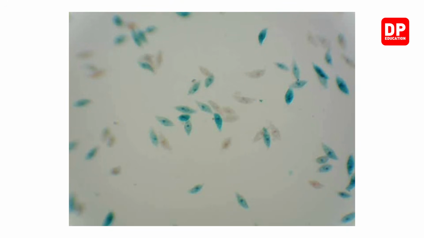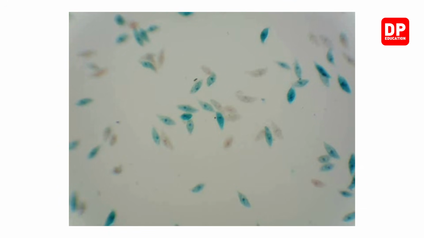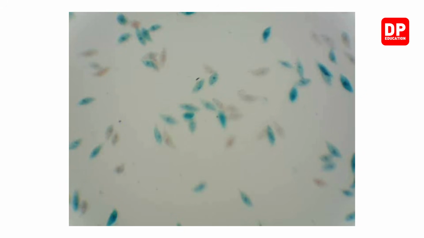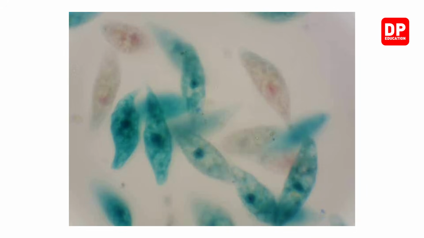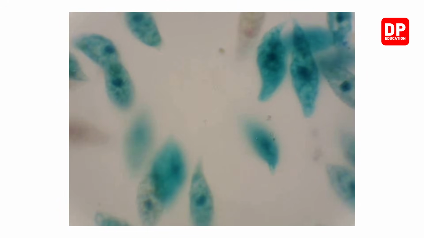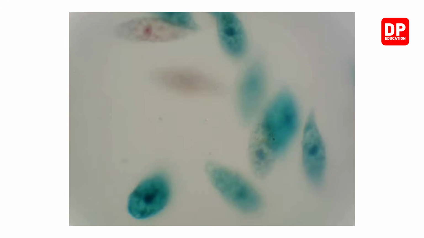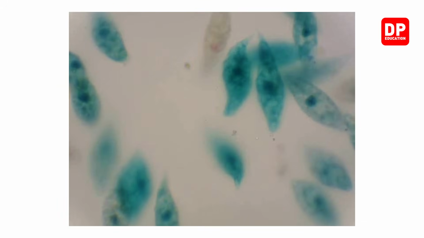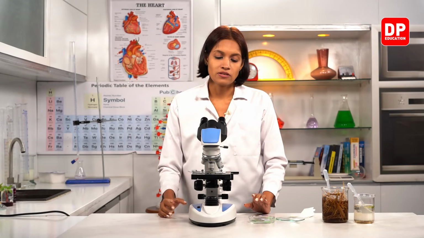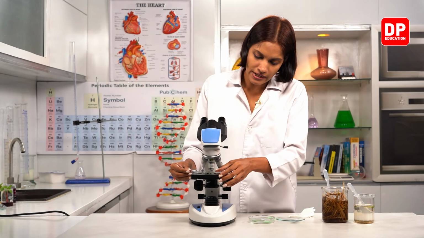Can you all observe the cells? I hope it's very clear. Kind of bundle shaped, elongated cells present. That is Euglena. They look kind of blue in color. So that's how you can see Euglena.